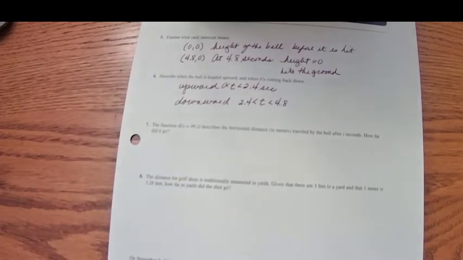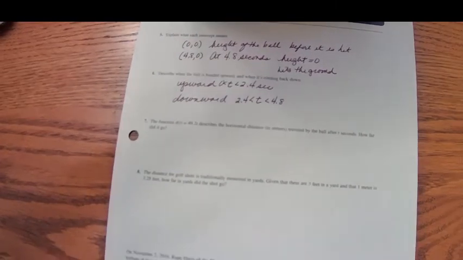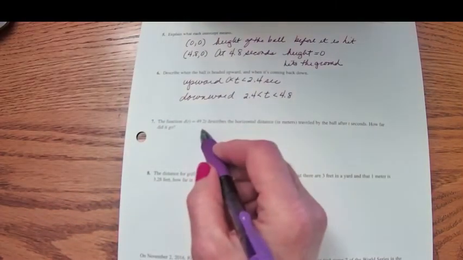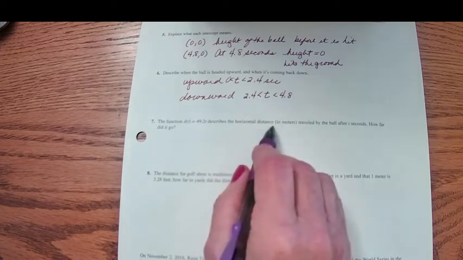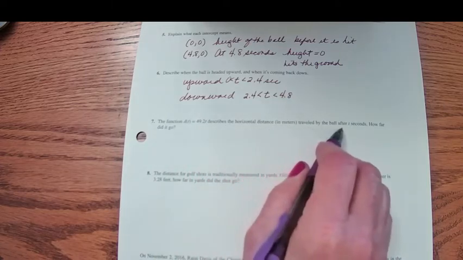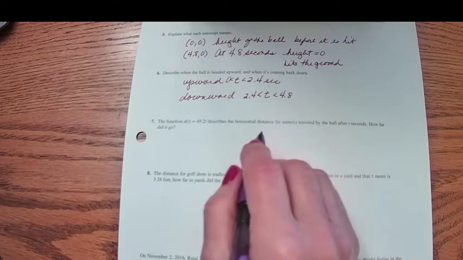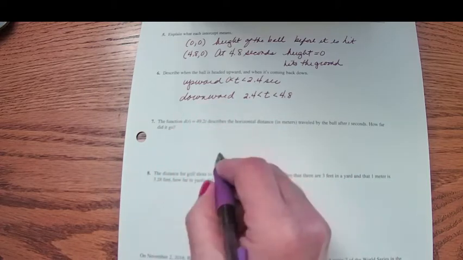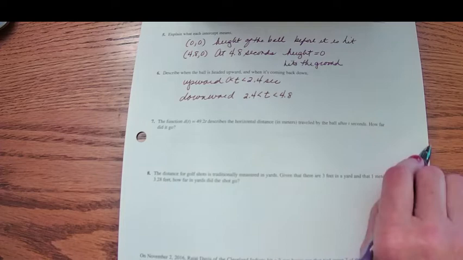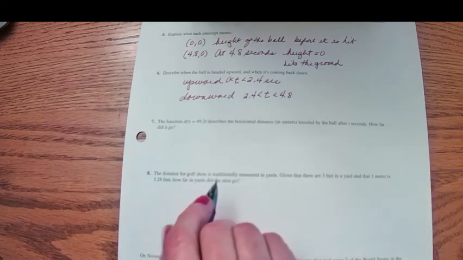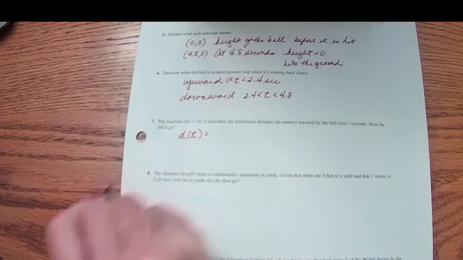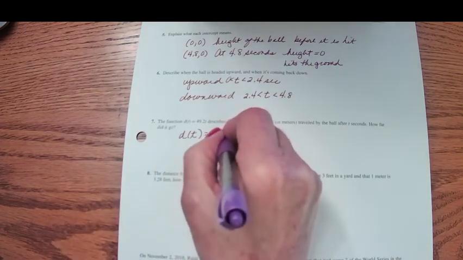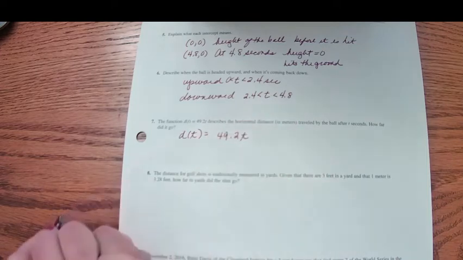Okay, so here's a different function. Function d of t, the function d that has t as its variable, describes the horizontal distance in meters traveled by the ball t seconds. Okay, so this is not how high it's going, this is how far it is from where it was teed off. So d, using the t variable, is 49.2 t.